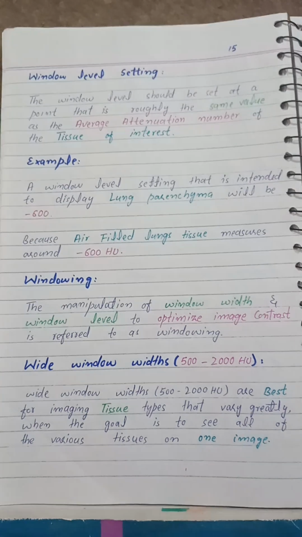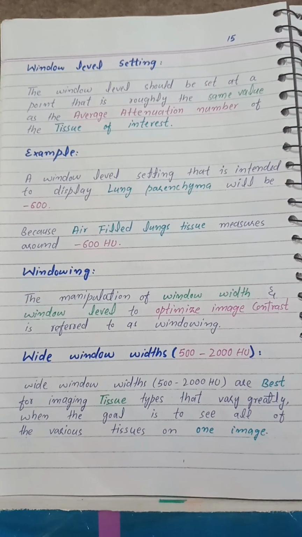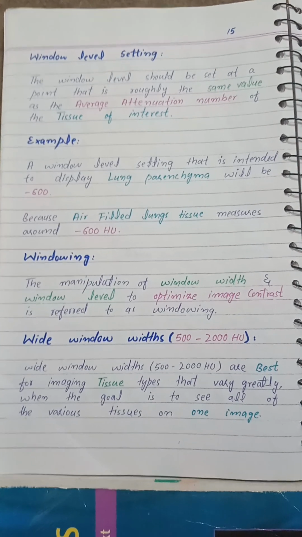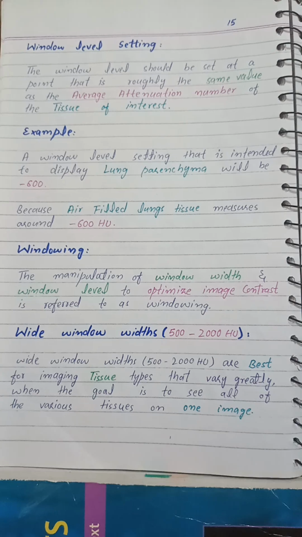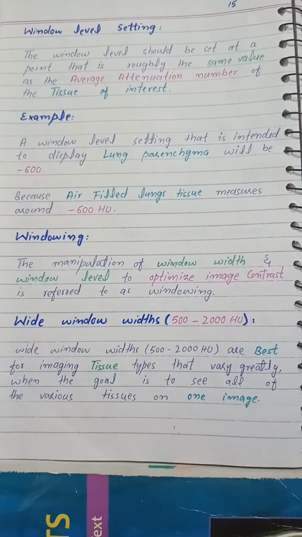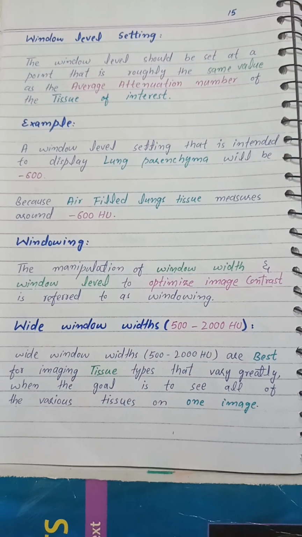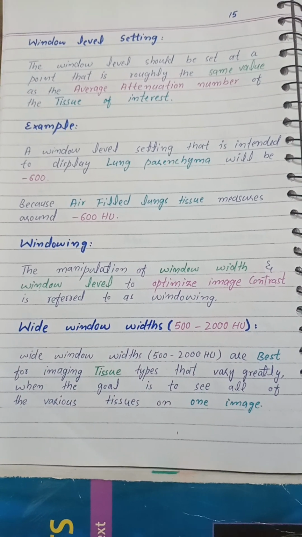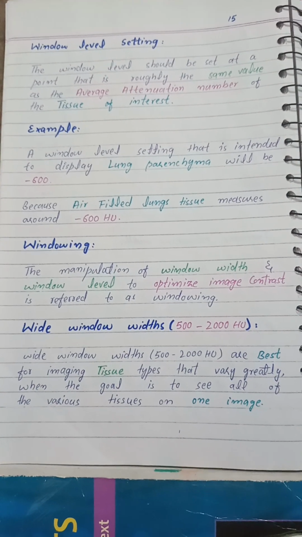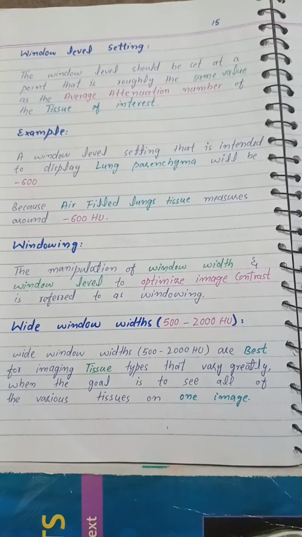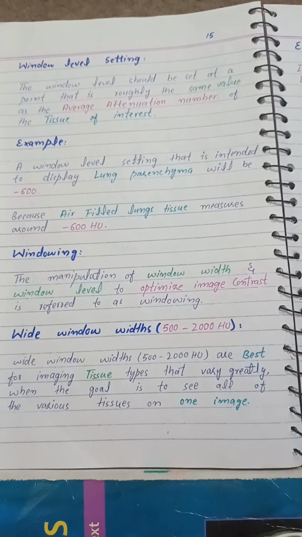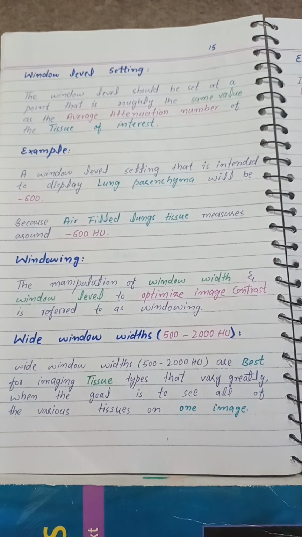Window level setting. The window level should be set at a point that is roughly the same value as the average attenuation number of the tissue of interest. For example, a window level setting intended to display lung parenchyma will be -600, because air-filled lung tissues measure around -600 Hounsfield units. Windowing: the manipulation of window width and window level to optimize image contrast is referred to as windowing.